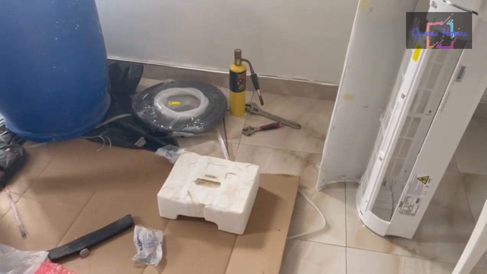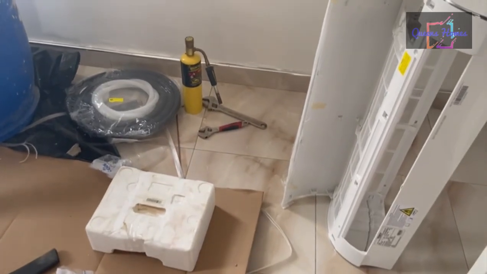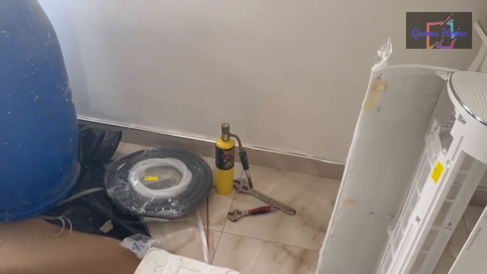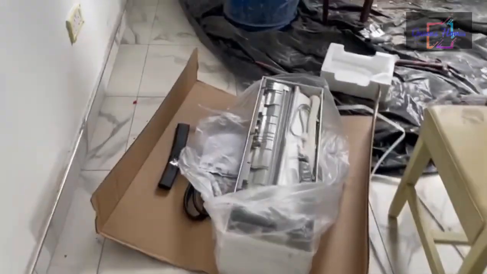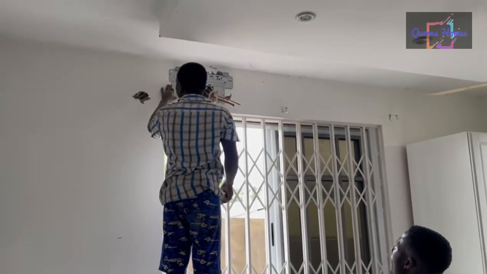As you can see, work is still going on. As I promised in part 1, I will give you more information about these air conditioning machines, the inverter and the non-inverter. Basically, the inverter has the ability to stop and to start.